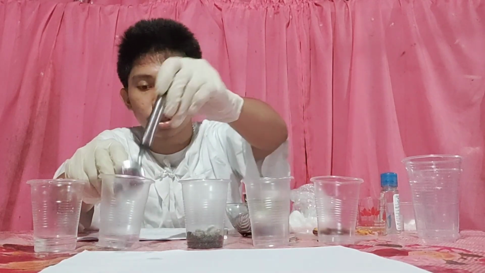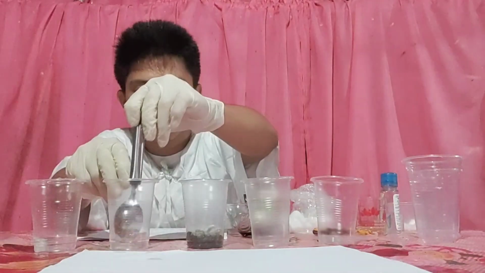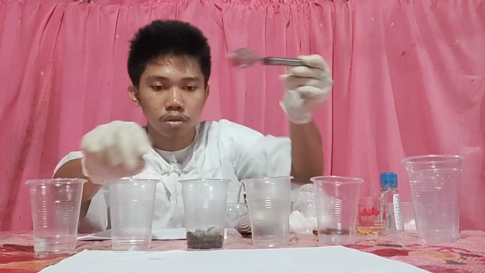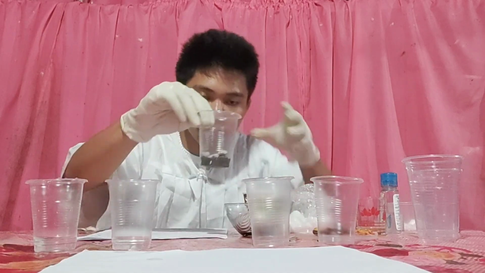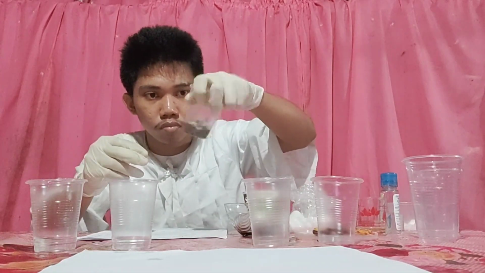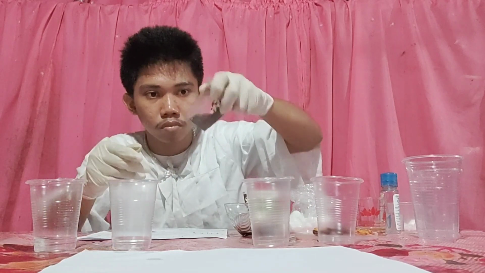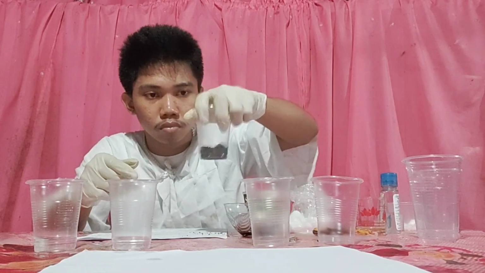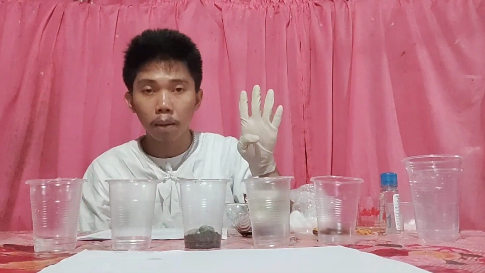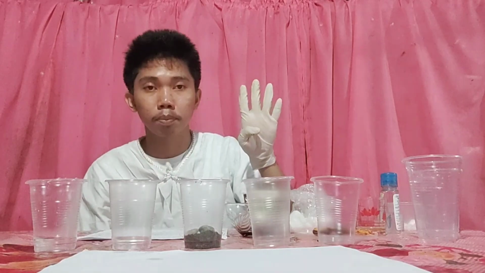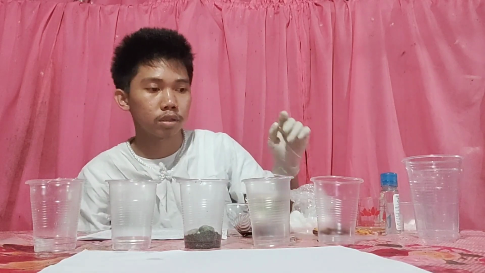So we will mix our mixture. Fourth, 5 ml of oil and 5 ml of soy sauce.